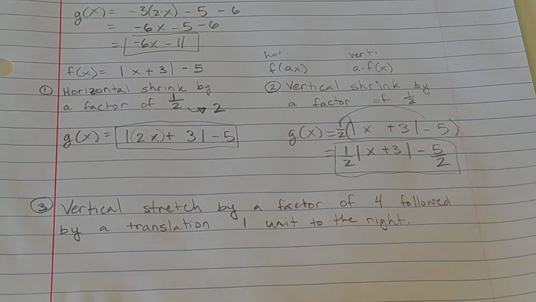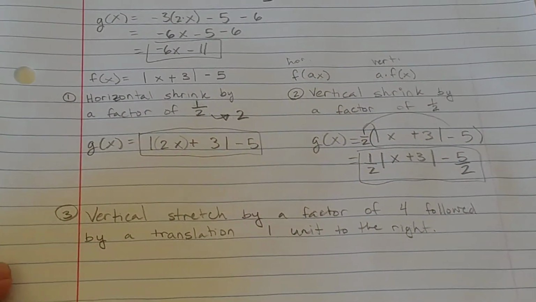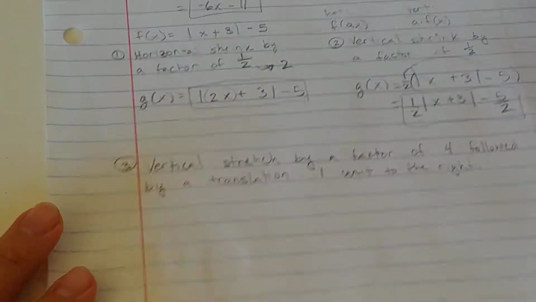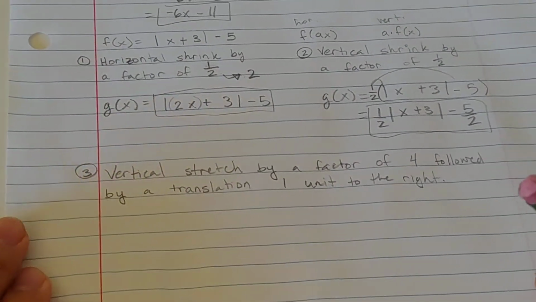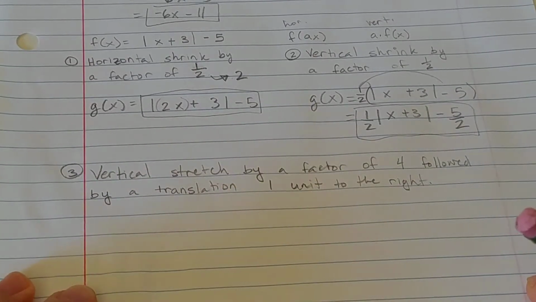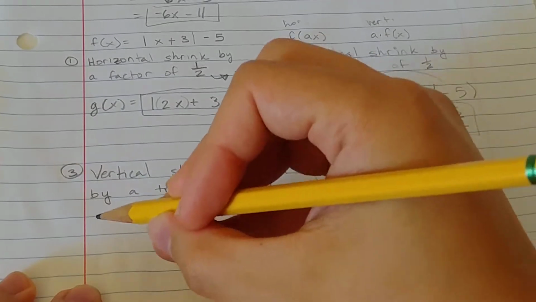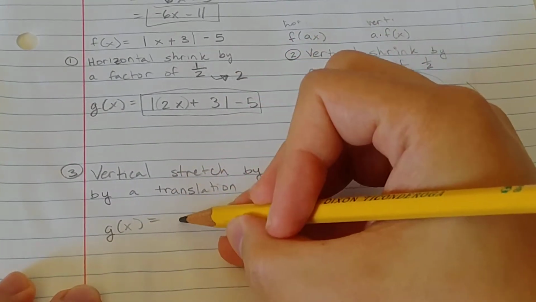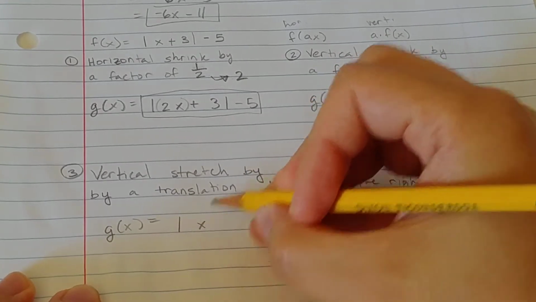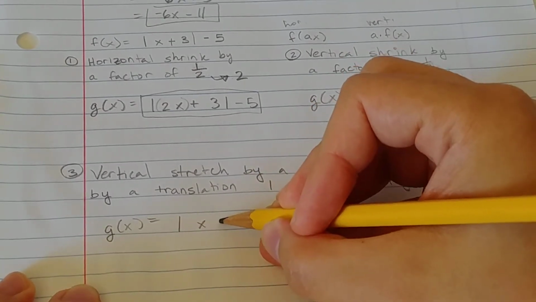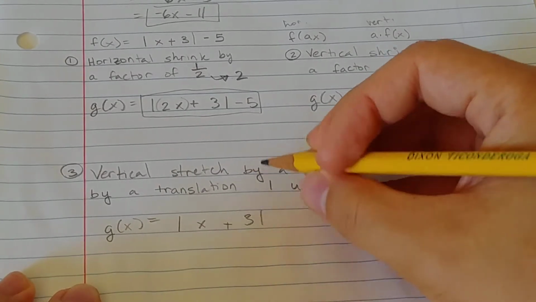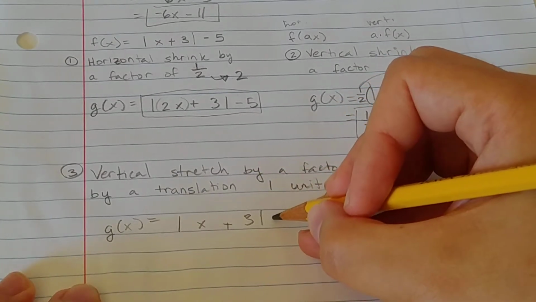All right, so last one. We have a vertical stretch by a factor of 4, followed by translation 1 unit to the right. So let's do it. Original function first. g of x equals absolute value of x plus 3 minus 5.